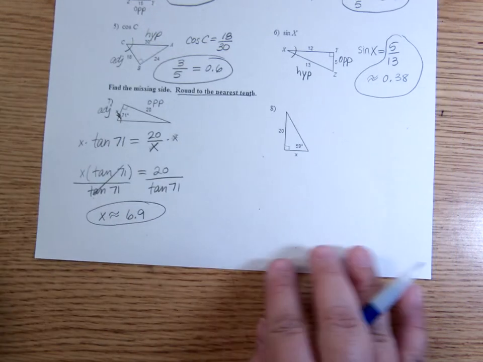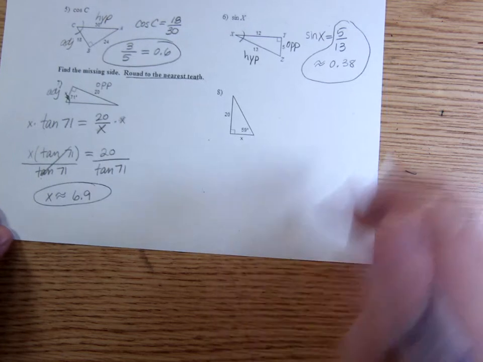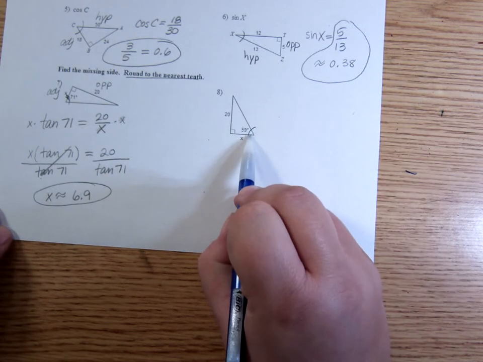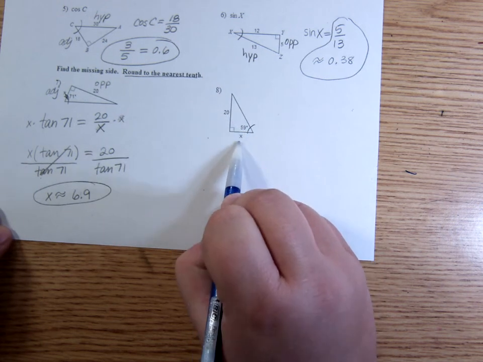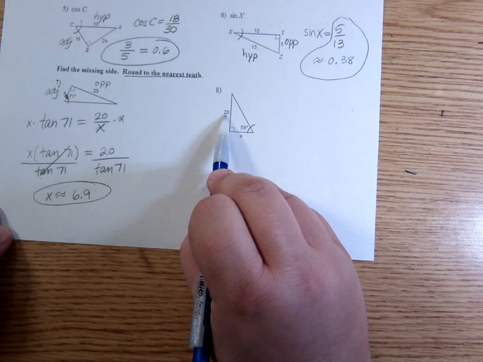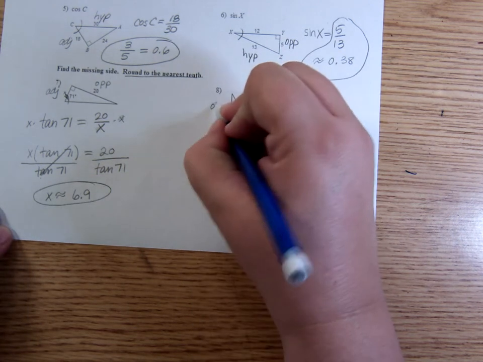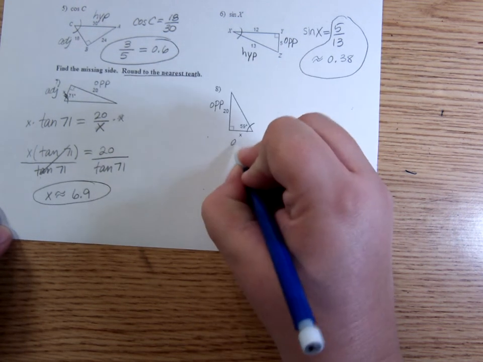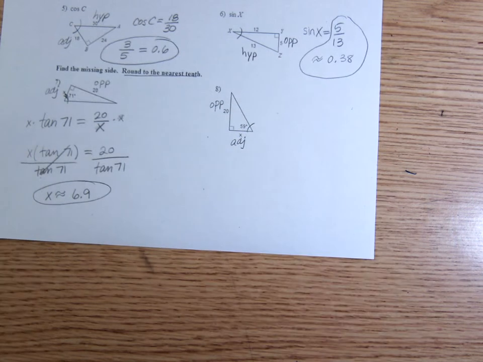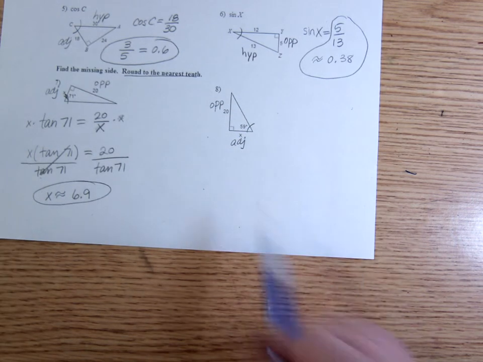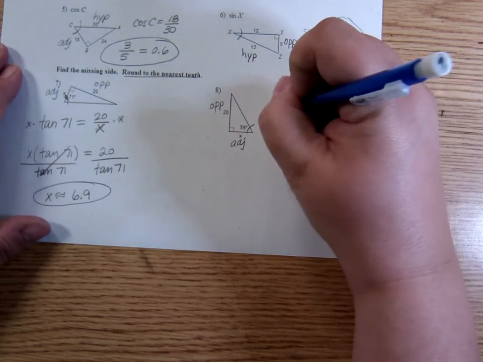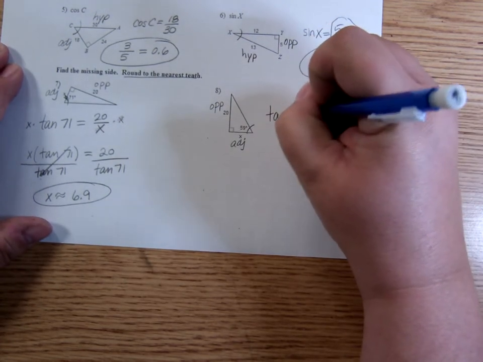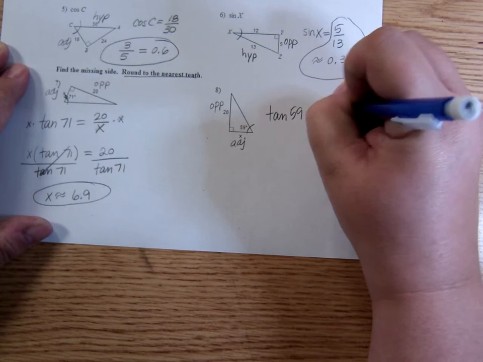Number 8. Number 8, I'm working with this angle down here, the 59 degrees. The opposite side is 20. The adjacent side is x. X is what I need to have. I'm not dealing with hypotenuse here. I'm just dealing with opposite and adjacent. So that's tangent. So tan 59 equals opposite over adjacent.